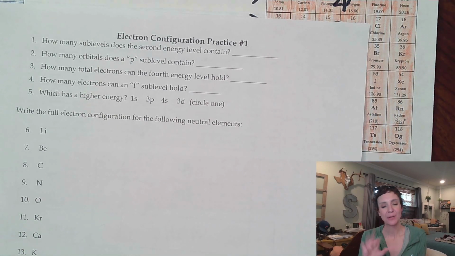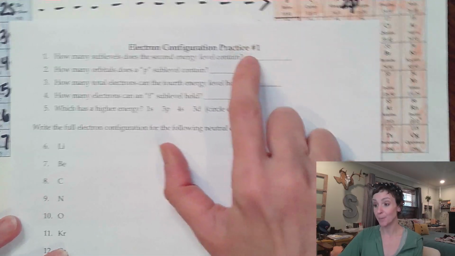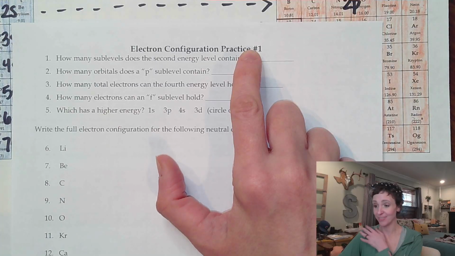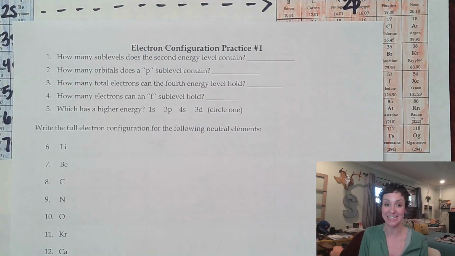Okay, so I thought I would go through some samples of some practice problems from this electron configuration practice worksheet number 1. There will be 2 total practice worksheets. It's a lot of practice, but the reason for that is the more practice that you get, the better you get at this thing.